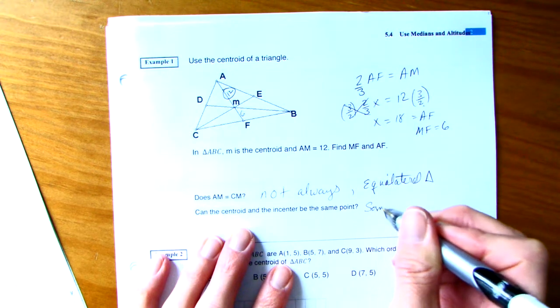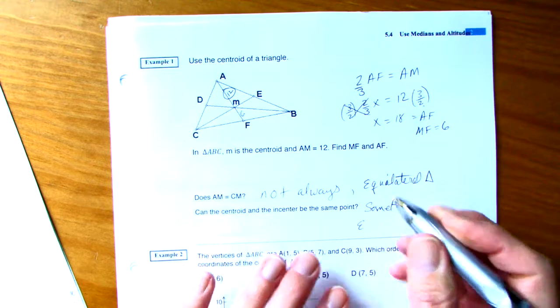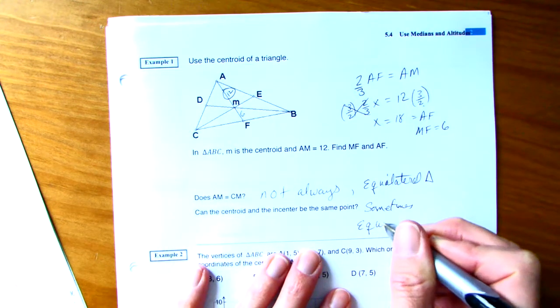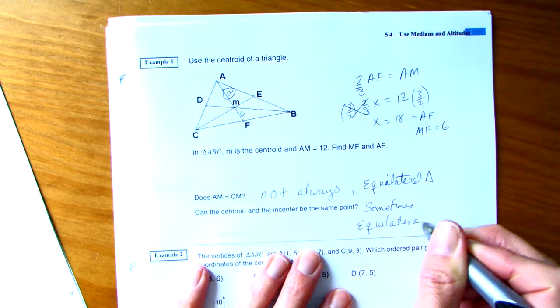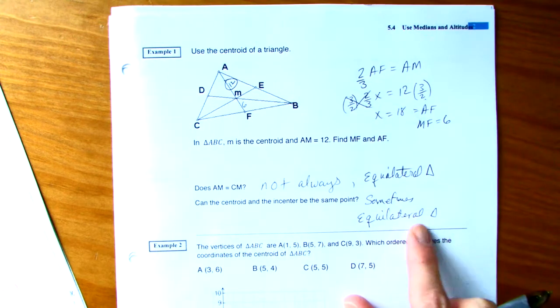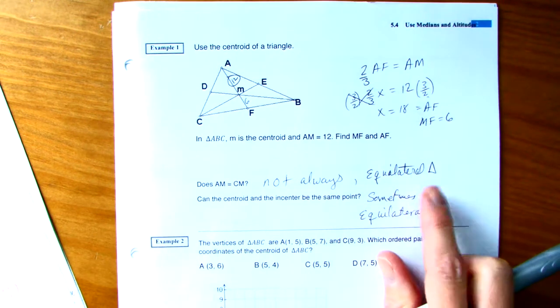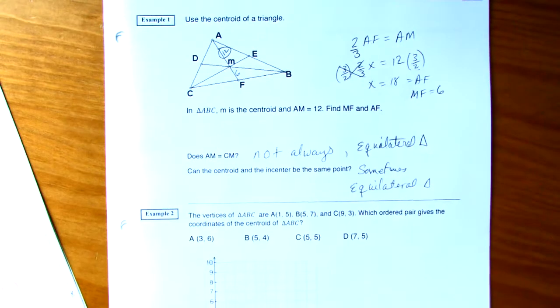Also sometimes. Again, equilateral. So you also have other things going on with isosceles triangles, but equilateral is quite special.